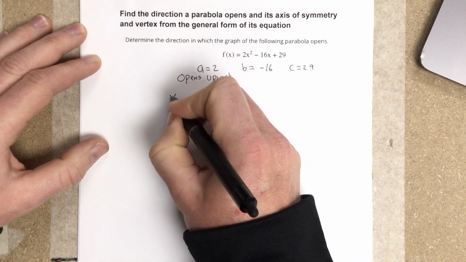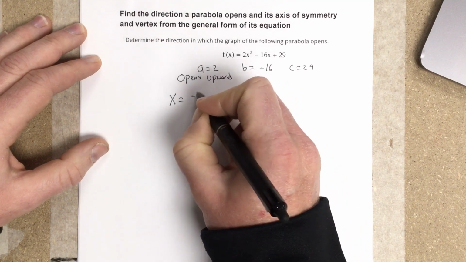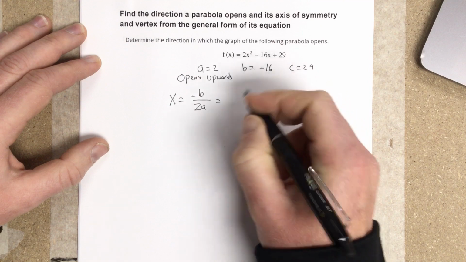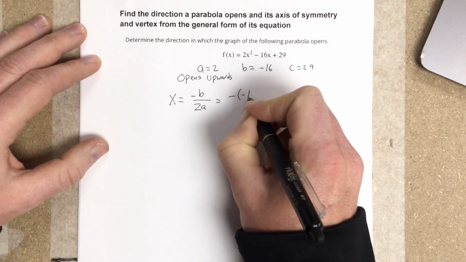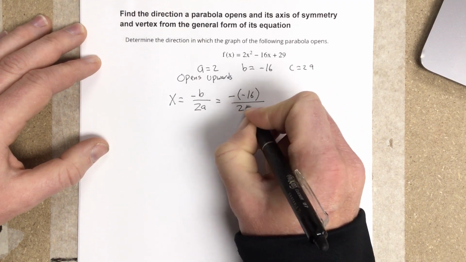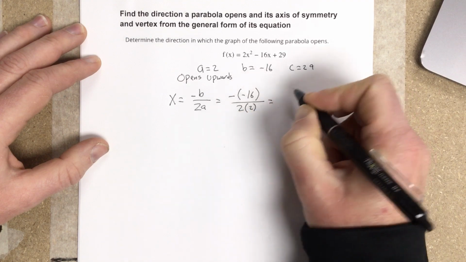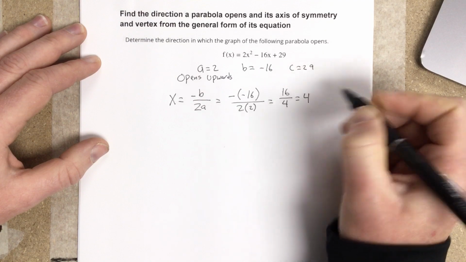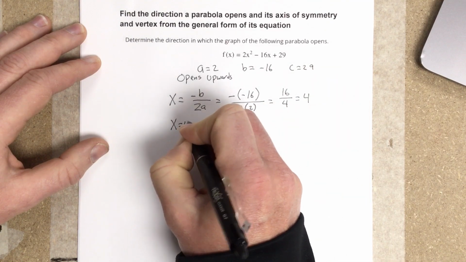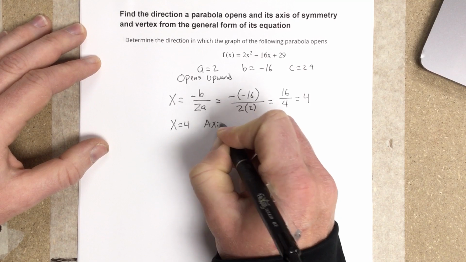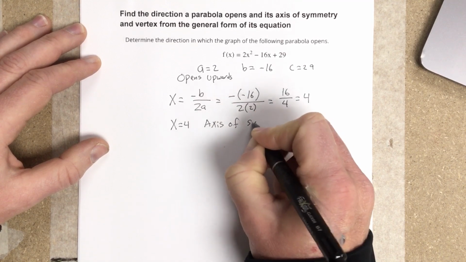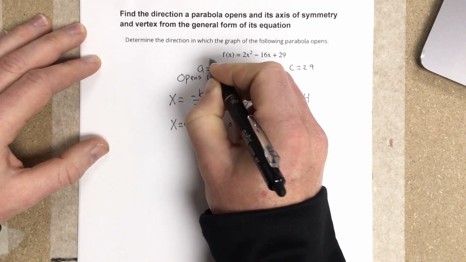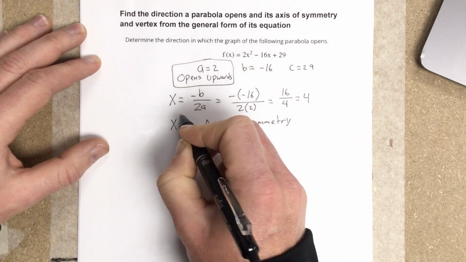Now let's find the axis of symmetry. To find the axis of symmetry, I say x is equal to negative b over 2a. I substitute in b, so I have negative -16 over 2 times a, which is 2 times 2. So I end up with 16 over 4, which is 4. So my axis of symmetry is x equals 4. So I've got 2 pieces of the 3 that I need.